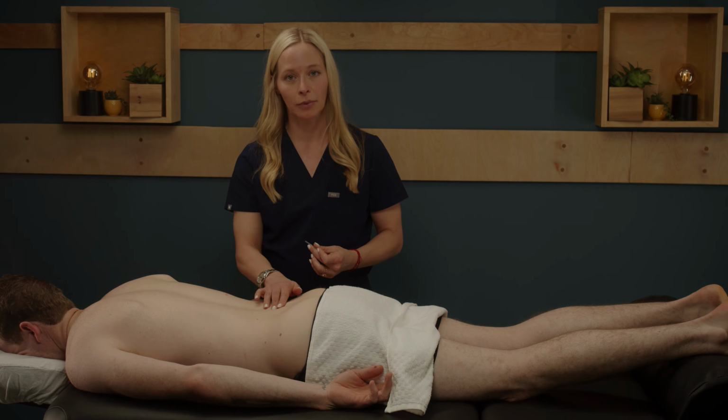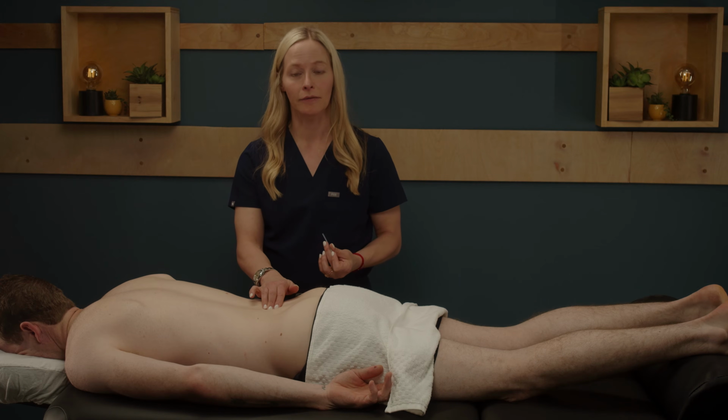I'm now going to show you the application of acupuncture for low back pain. And I'll first show you here with the local points along the low back. So you'll have your client face down, and the first point I'll show you is level with the spinous process of L2, the second lumbar vertebra.